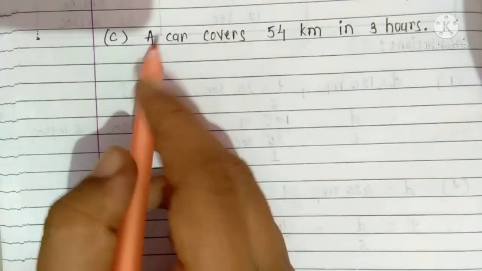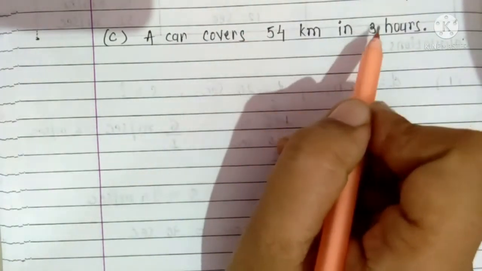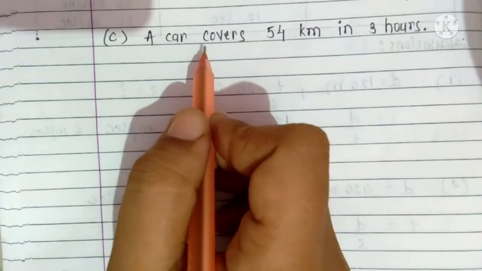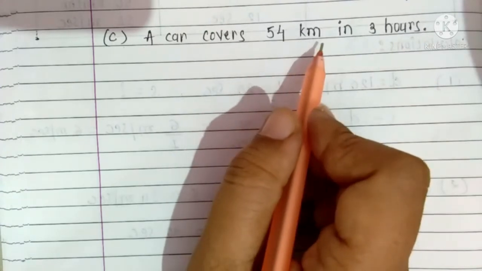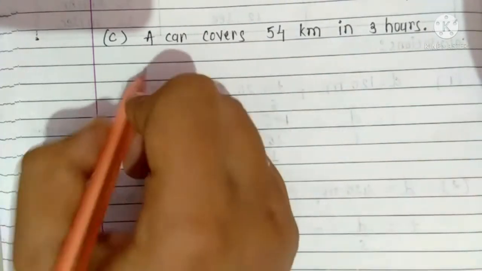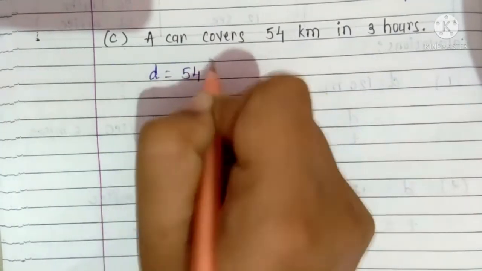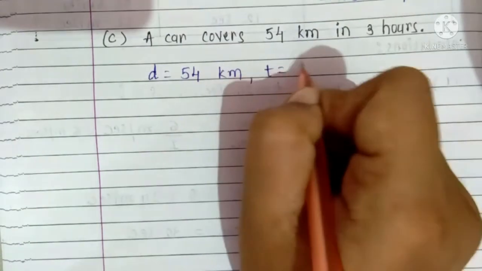Next, C. A car covers 54 km in 3 hours. That means here it is given that the car covers 54 km in 3 hours. So here given that distance D is equal to 54 km and time taken is equal to 3 hours.